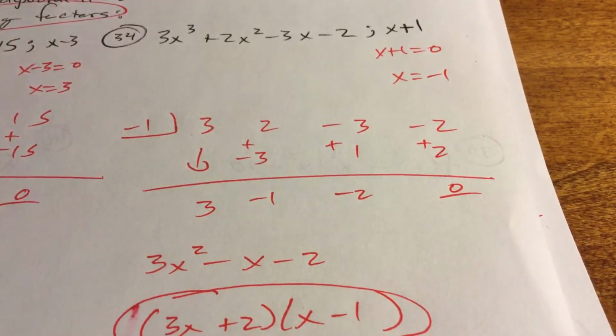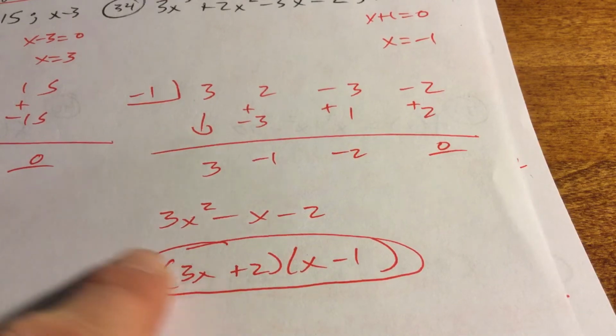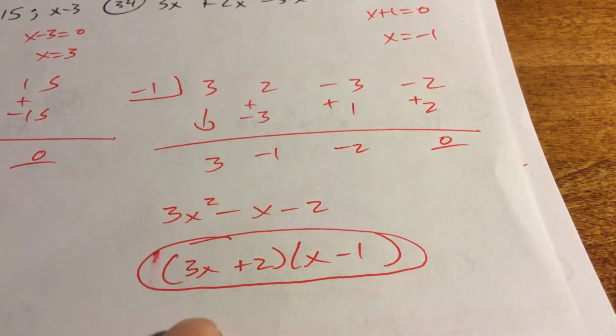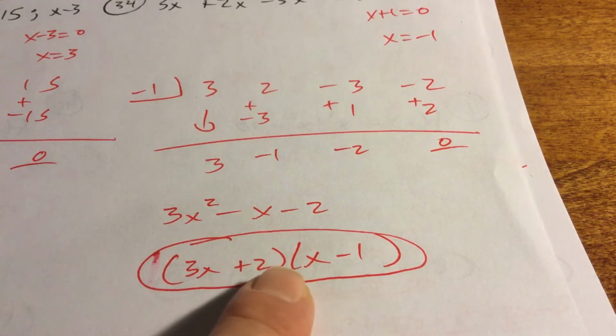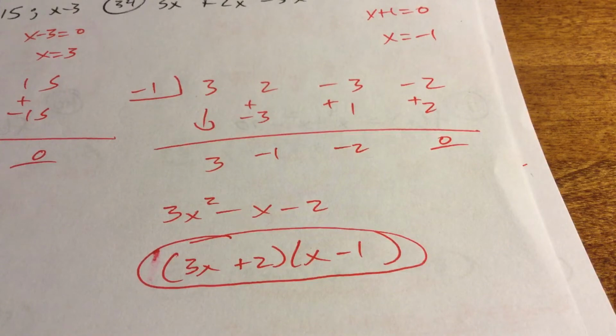Set x plus 1 equal to 0. Negative 1 goes in the cubby. Do synthetic division. Then you're left with 3x squared minus x minus 2. It's got to be 3x and x. And it's got to be 2 and 1. We don't know what's positive and negative, so you just might have to guess. That gives you 2x minus 3x is negative 1x, but that's how that factors.